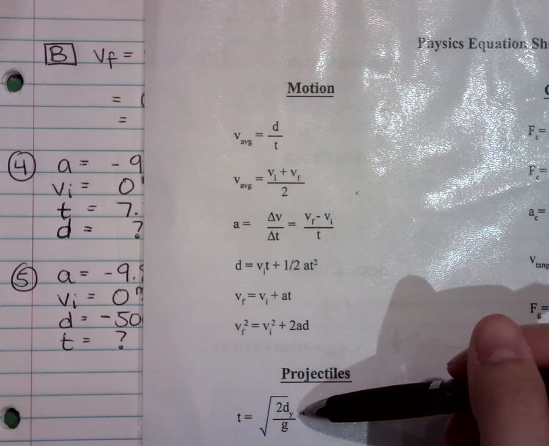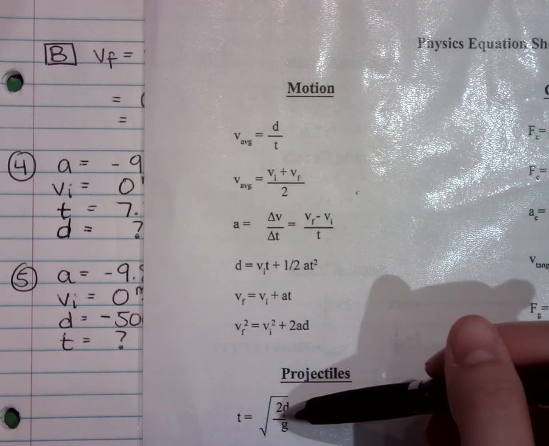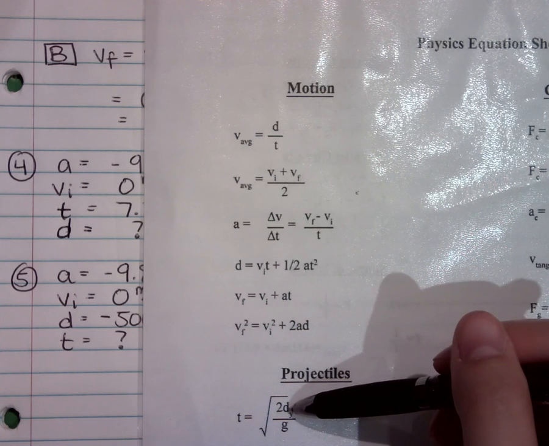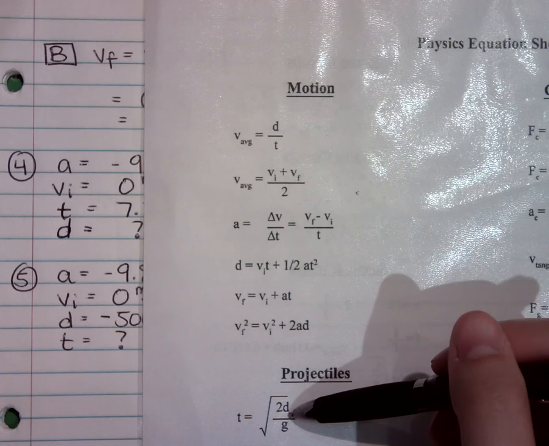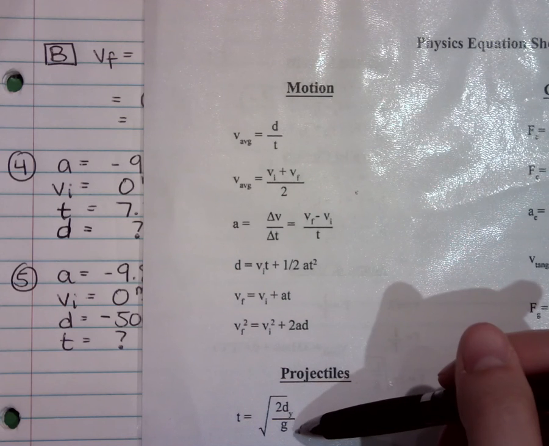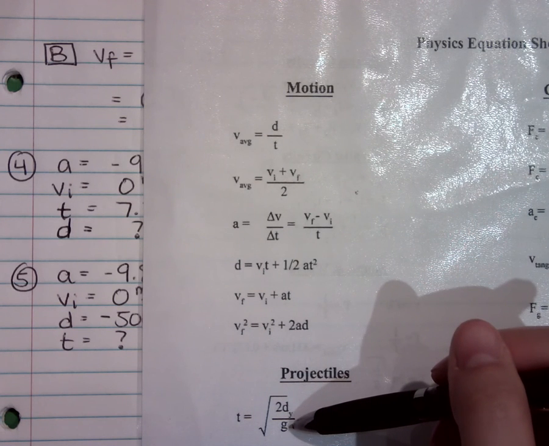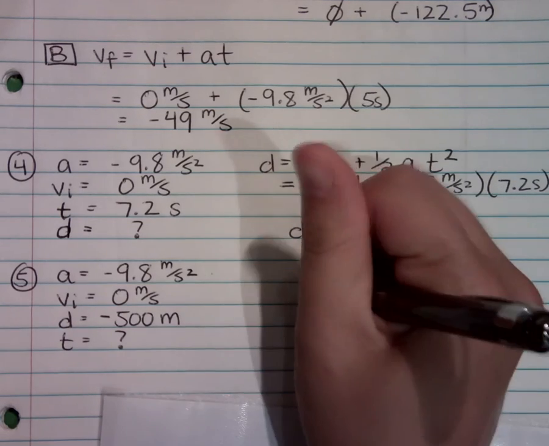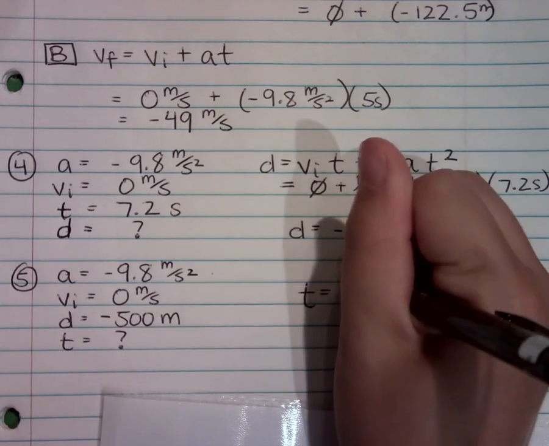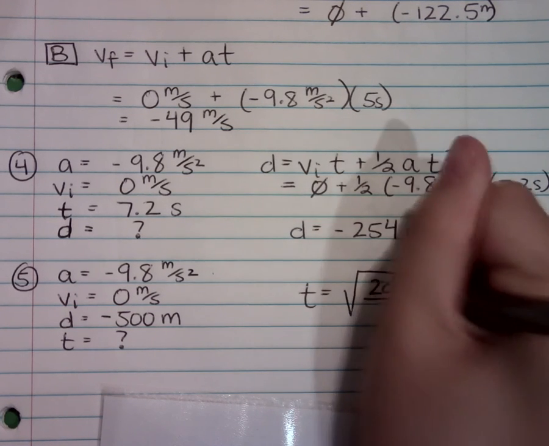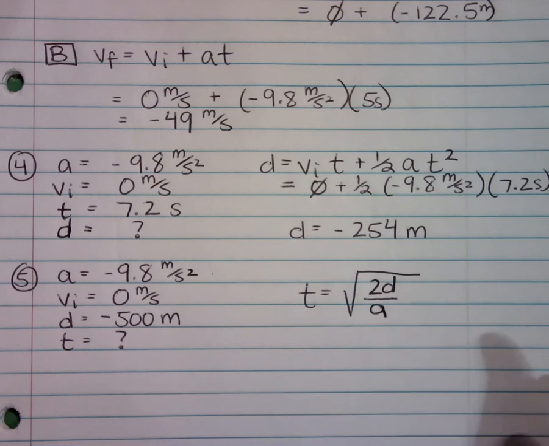Okay, so your time is going to be equal to the square root of this whole thing. And this says 2 times my displacement. You can ignore this little y right now. So 2 times my displacement divided by g. And g is just this 9.8 number we were talking about. It's my acceleration due to gravity. So let me write this on my sheet. T equals the square root of 2 times d divided by my acceleration due to gravity.